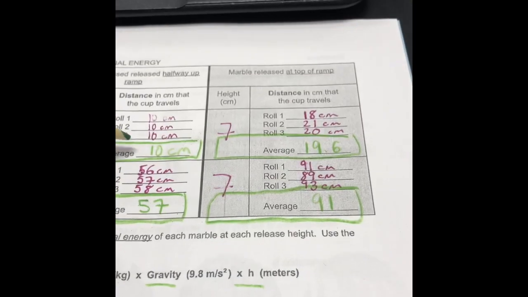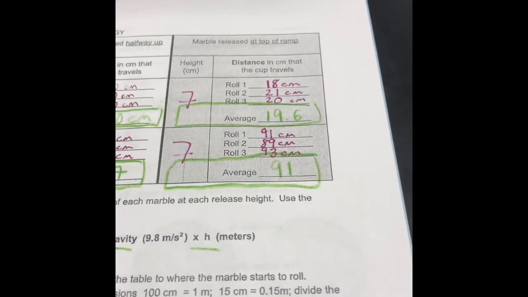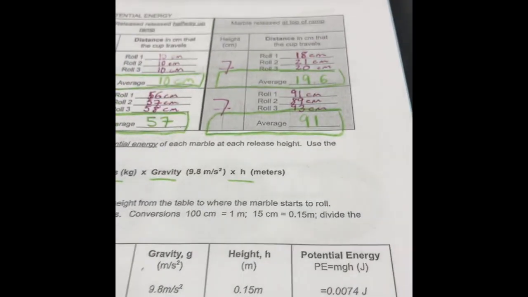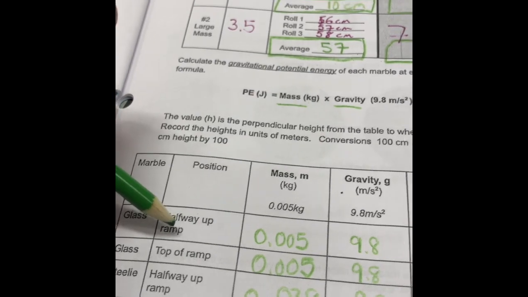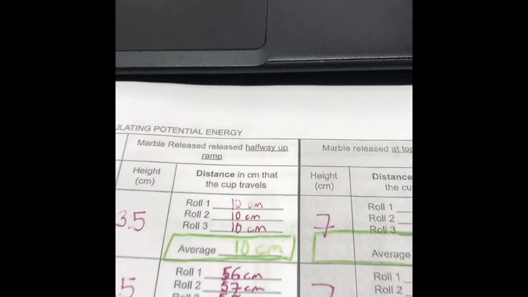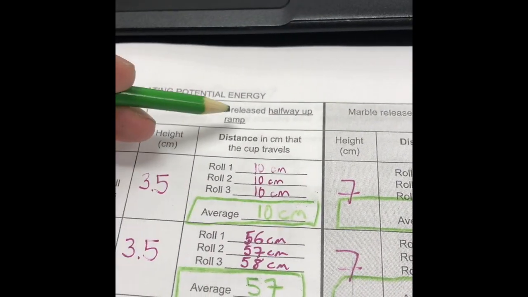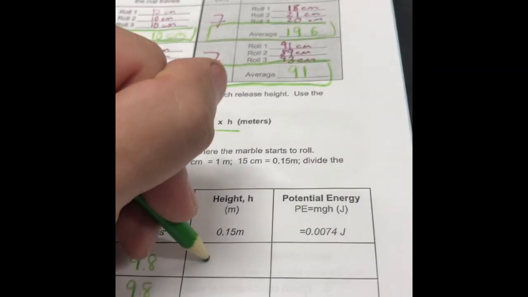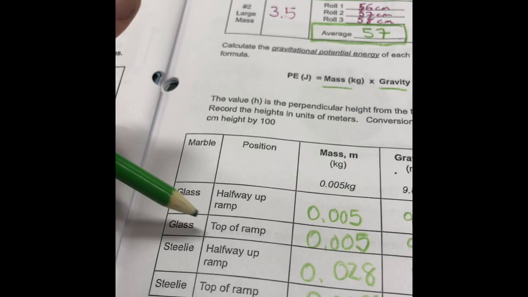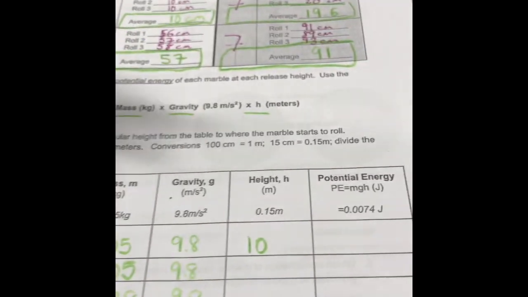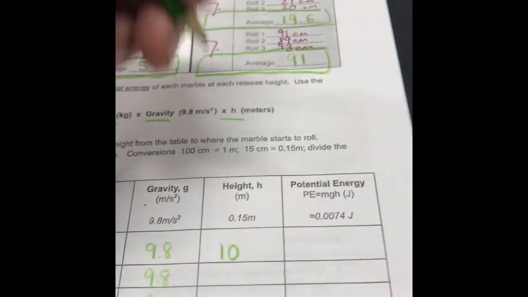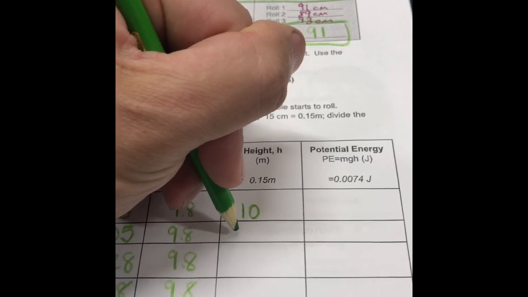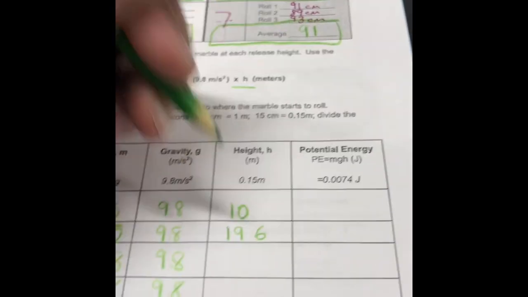We found the height at 4 different locations, or for 4 different scenarios. The glass marble halfway up the ramp. So we're going with the glass marble halfway up the ramp. That was 10 centimeters. The glass marble at the top of the ramp, that was 19.6 centimeters.